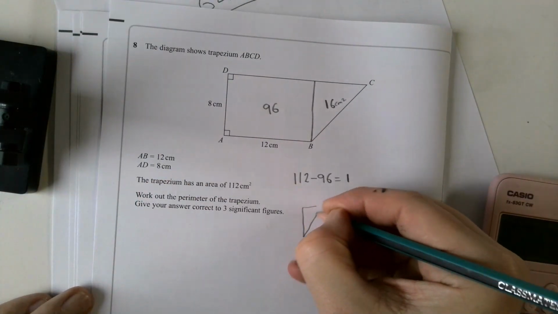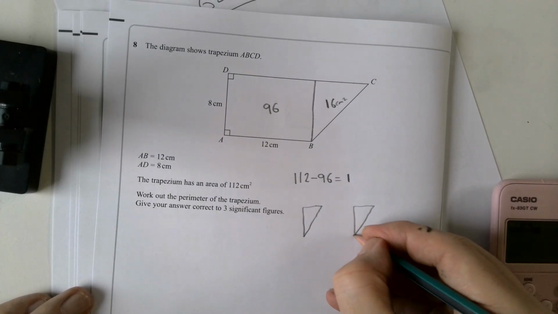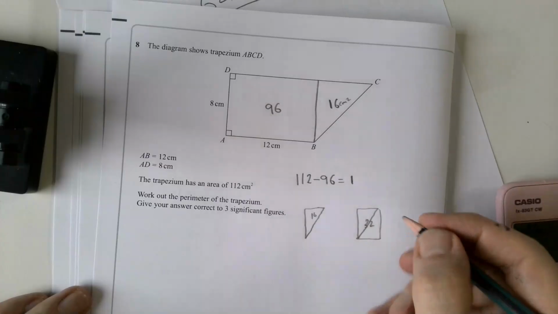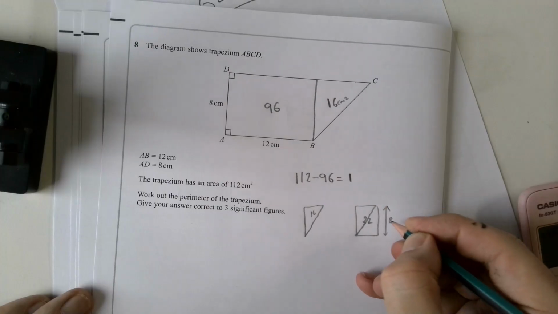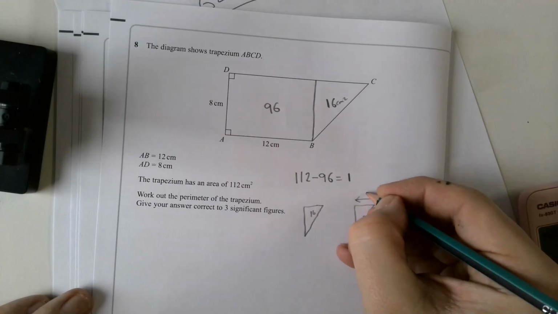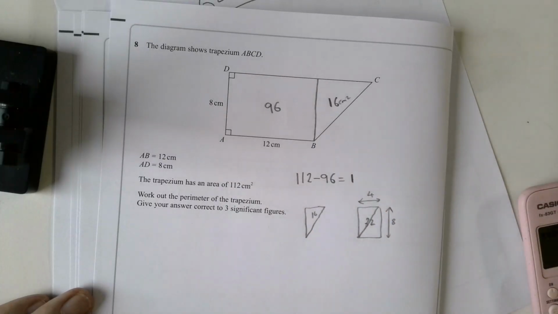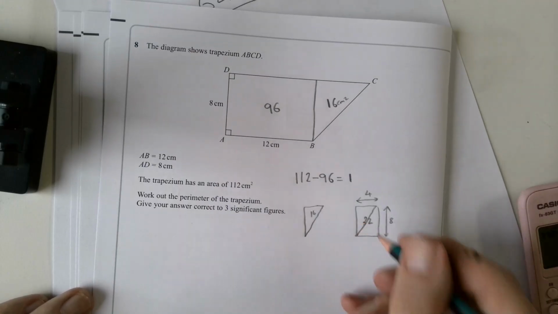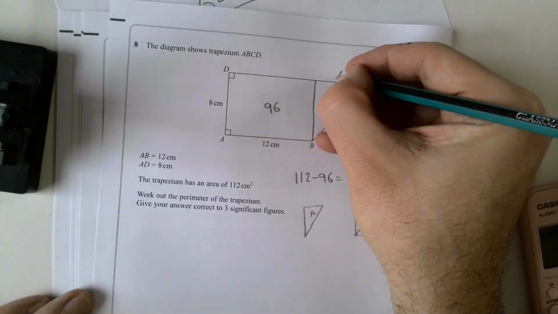I always get a bit confused with triangles. So I always think, well, if it wasn't a triangle, it was a rectangle, what would I do? So if this bit here is 16, then this whole thing must be 32. And I know that it's 8 tall. So if that's 8 tall, how wide is this thing going to have to be? 8 times something gets me to 32. So 8 times 4 is 32. So I know that this length here must be 4.